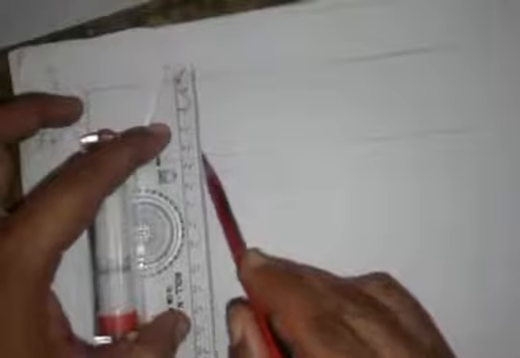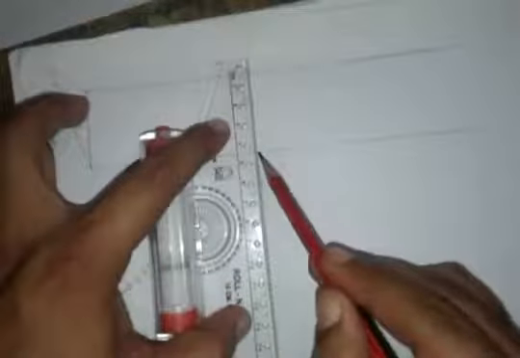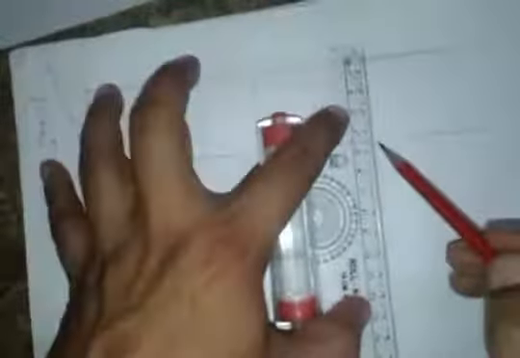This is 60 degrees, 30, again 60, and this is the dwell. We'll go for naming of these points: A, B, C, D, E, F, G, H, I, and J.